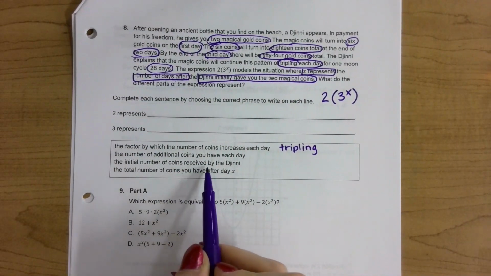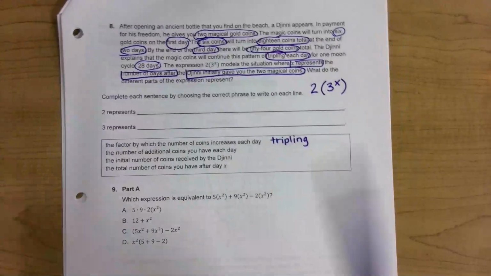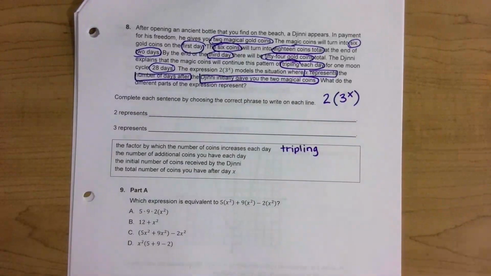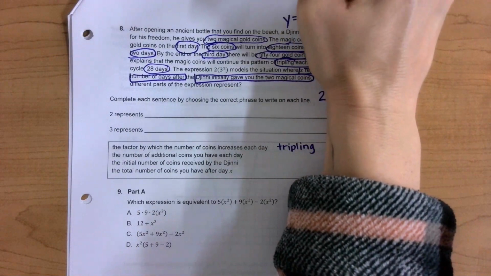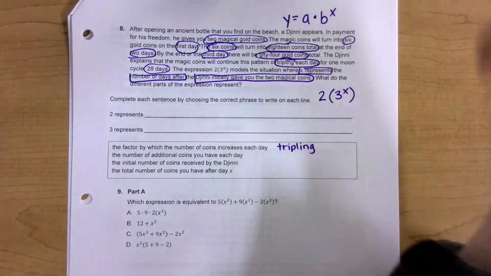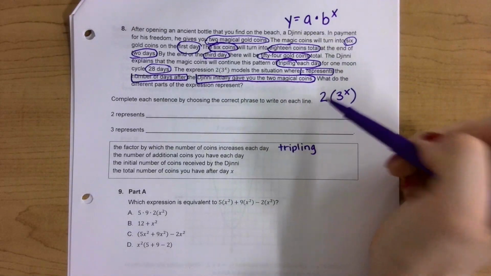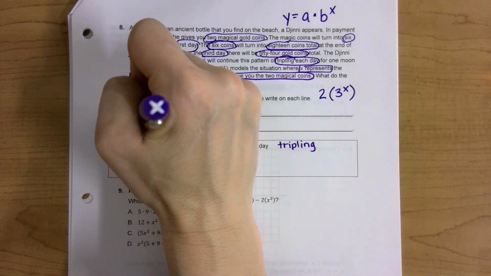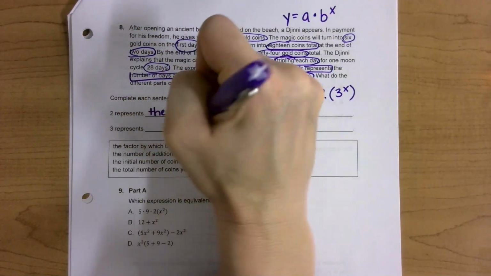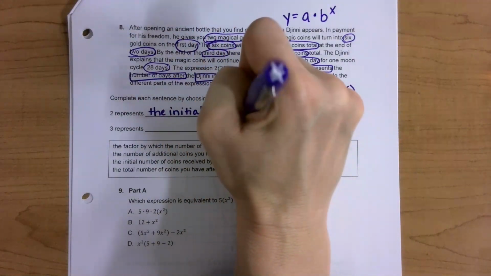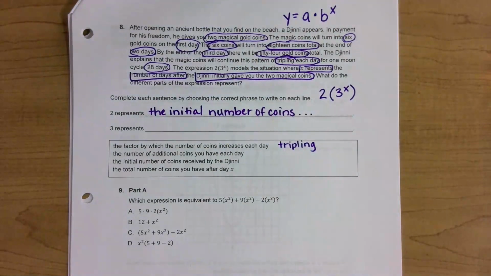The initial number of coins received by the genie, that is true because there were 2 magical coins, and if you are familiar with exponential functions, they are y equals a times b to the x. So when we're multiplying by the same amount each time, that's exponential, and a represents the initial value, which is 2. So that would be the correct statement. 2 represents the initial number of coins received by the genie. I'll just let you write the rest.